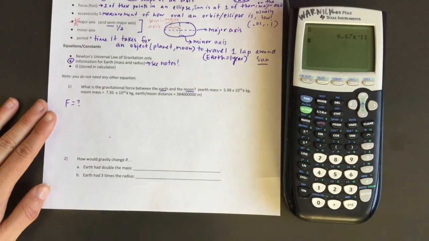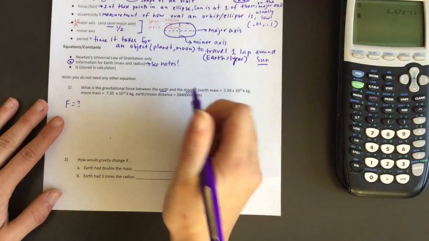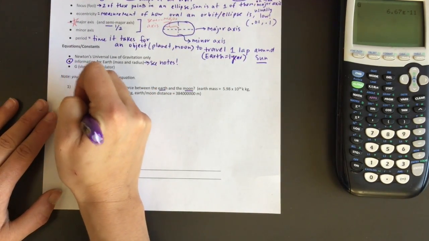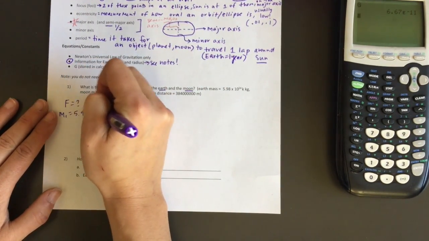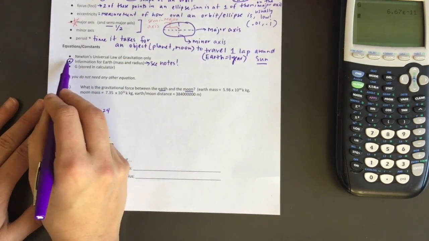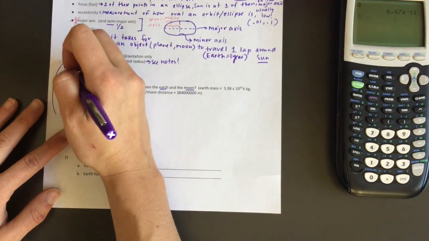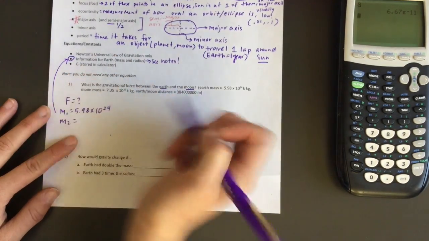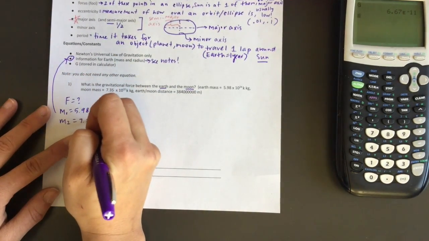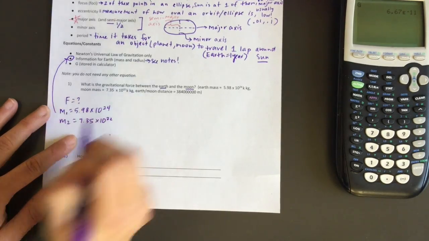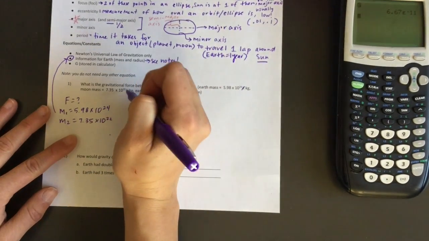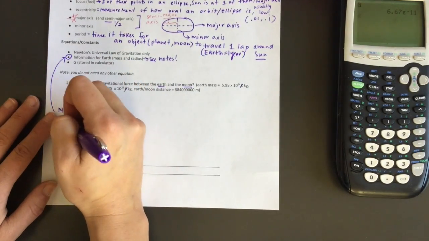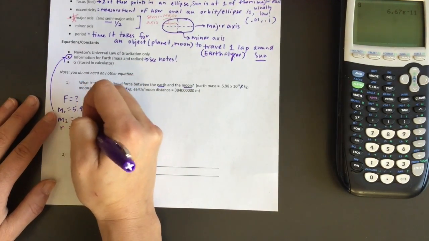Those are going to be our two masses. So Earth's mass is 5.98 times 10 to the 24th. Make sure you have this on your note card in addition to the radius. So that's M1. M2 is the moon's mass. Oh, look at those typos. That's annoying. And then the distance between them, or my R value, is 384.